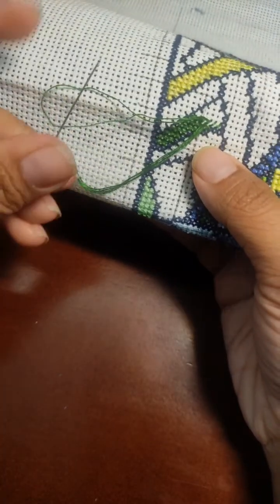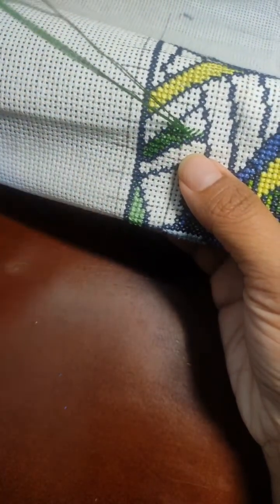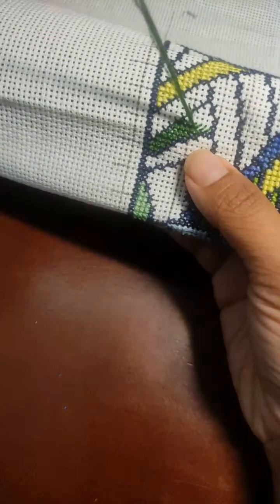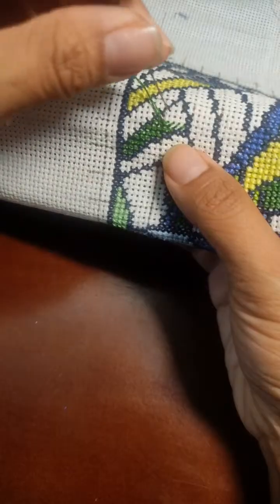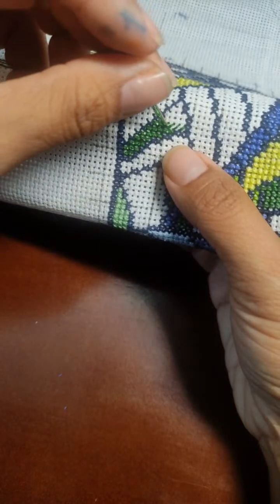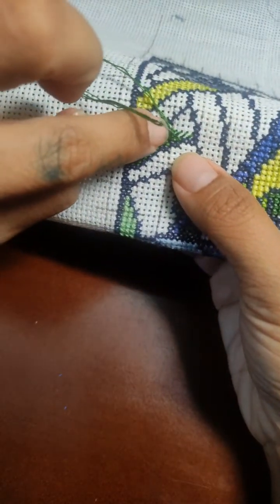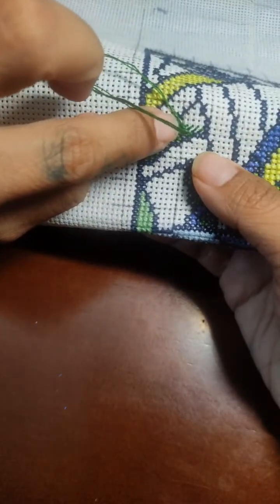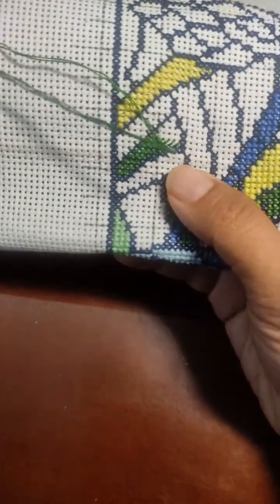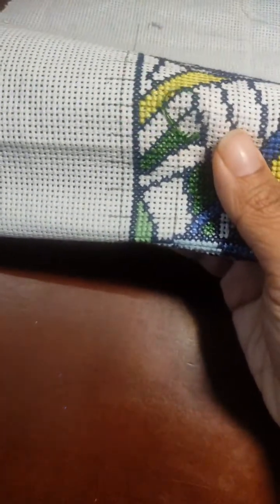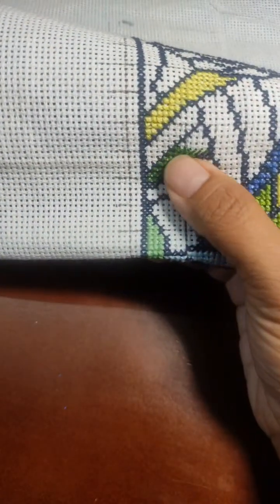I'll take it through the loop. You can see the thread is taken through the loop, and then I will place the needle in the same spot. So the loop, the folded part of the thread, is on this thread. This method is called a loop start. It's even good in hand embroidery also, but it was a technique that I learned recently.